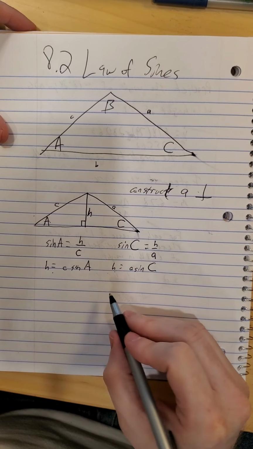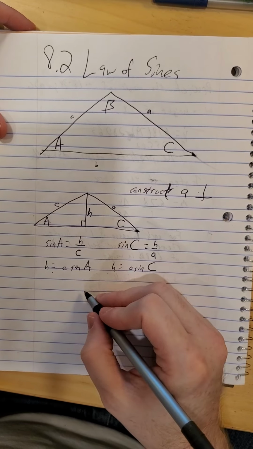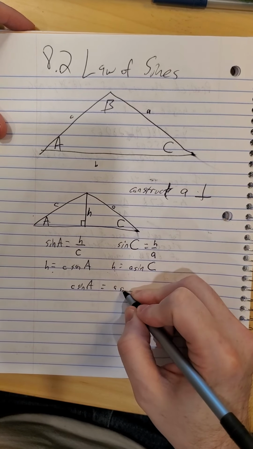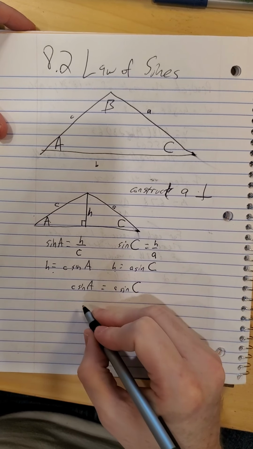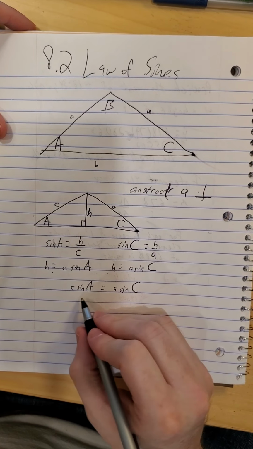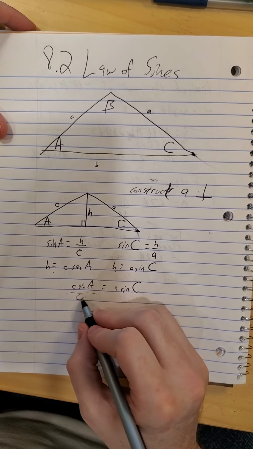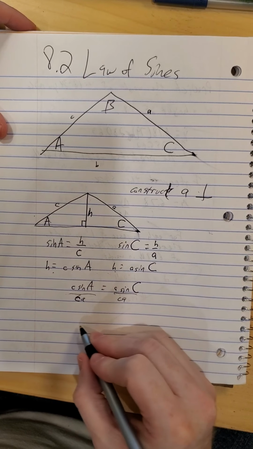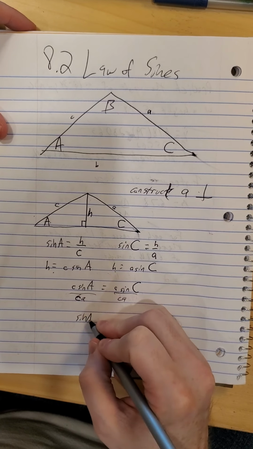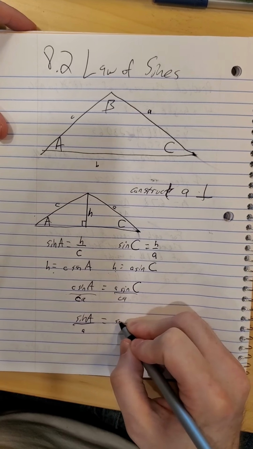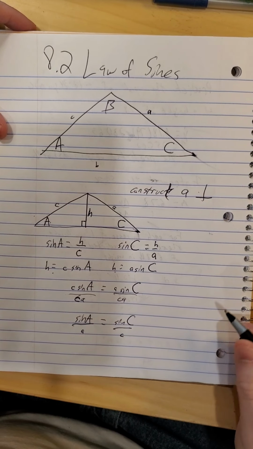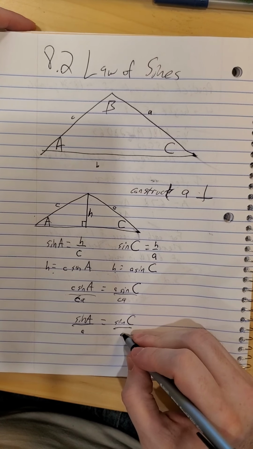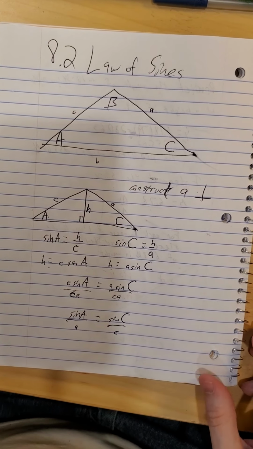Since they're both equal to H, they must then be equal to one another. So C sine of A is worth A sine of C. And divide all sides by CA. This is a lowercase c here. And we have sine A over A is worth sine C over C. So we have established that relationship.